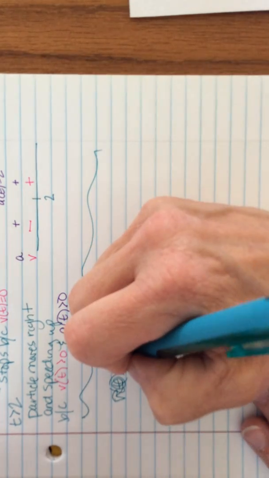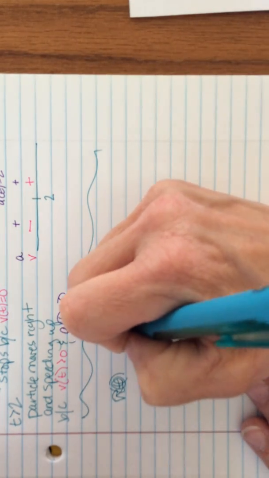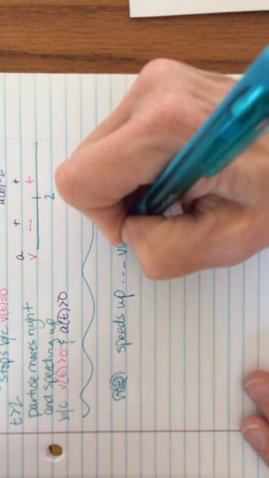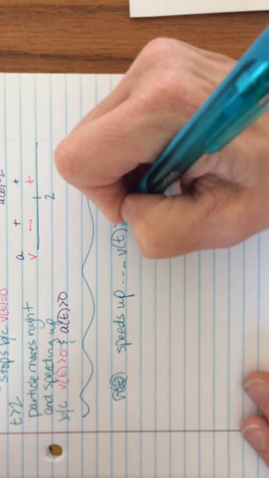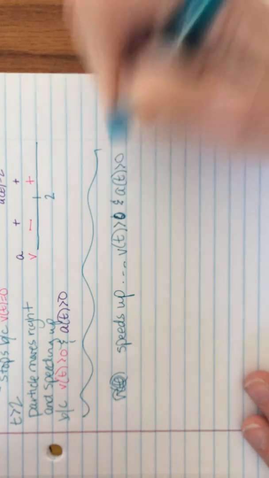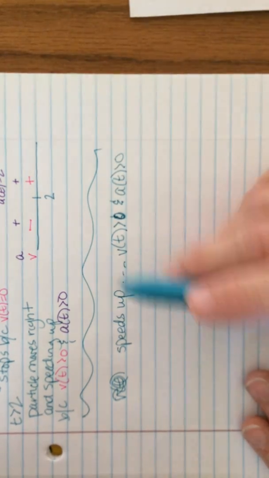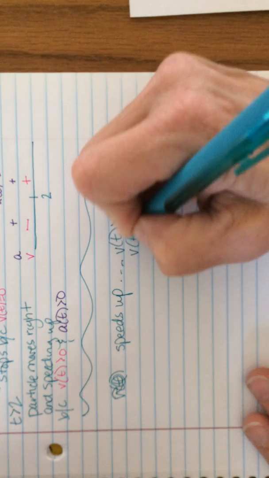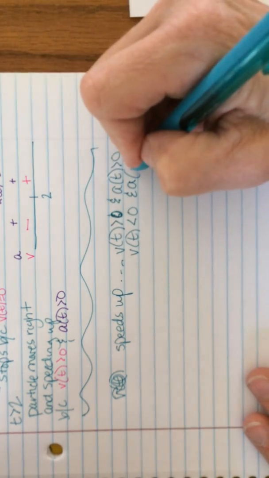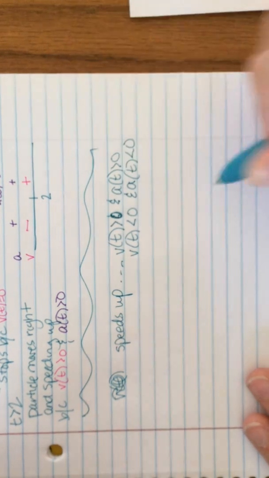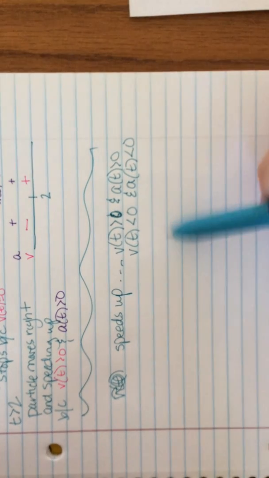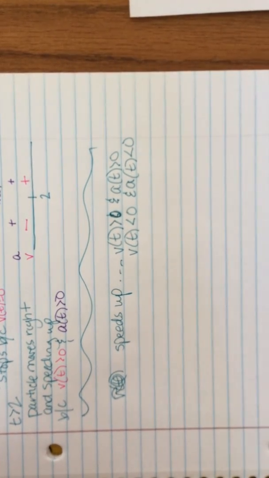An object speeds up when velocity is greater than 0 and acceleration is greater than 0. An object will also speed up when velocity is less than 0 and acceleration is less than 0. So velocity and acceleration have to have the same signs.